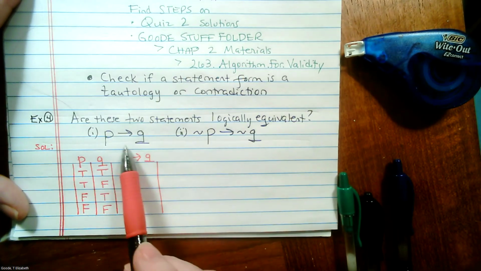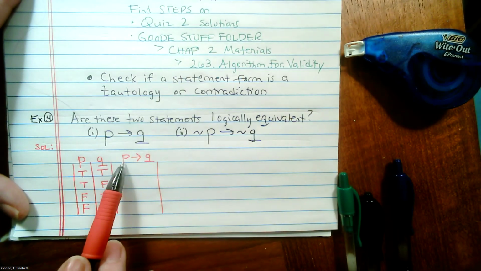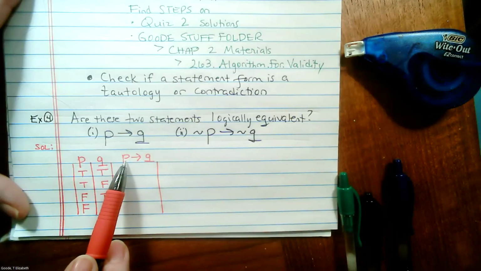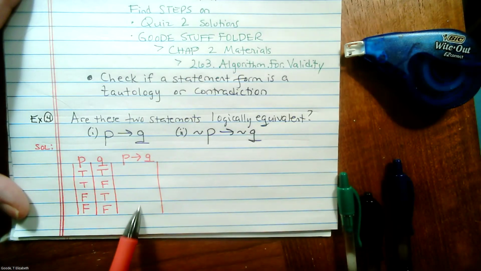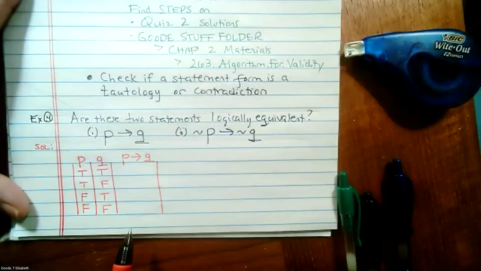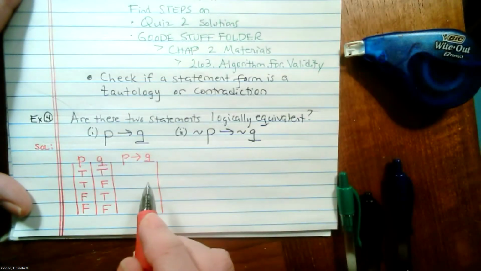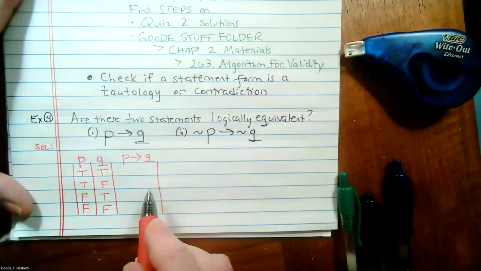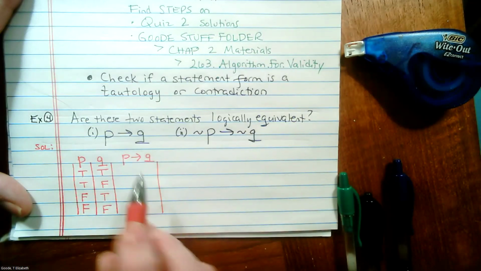Okay, here's the rule for evaluating if P then Q, or P implies Q. Do you know how this column should look? Yeah, if P is true, then Q must follow. So let's look in row 1.